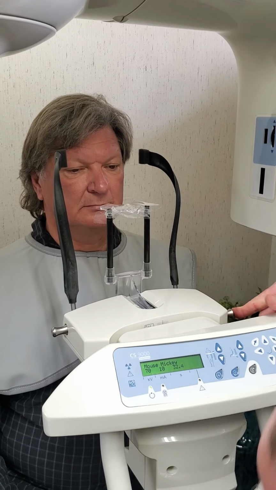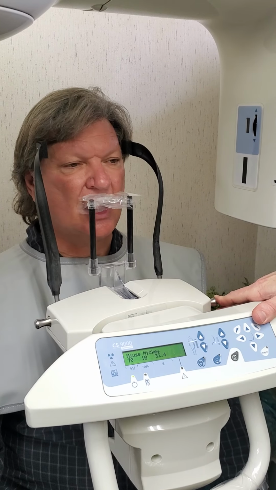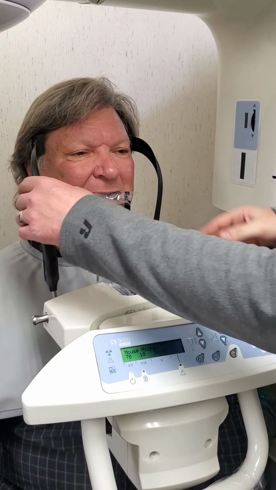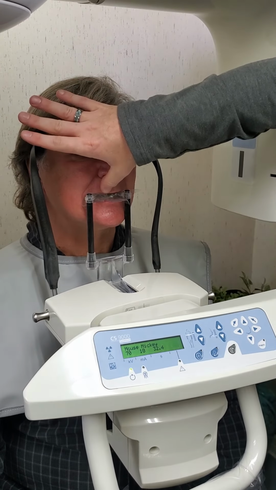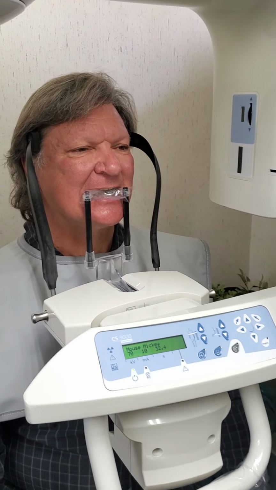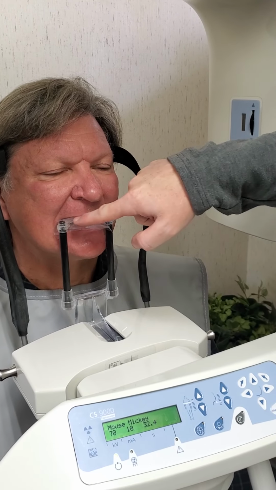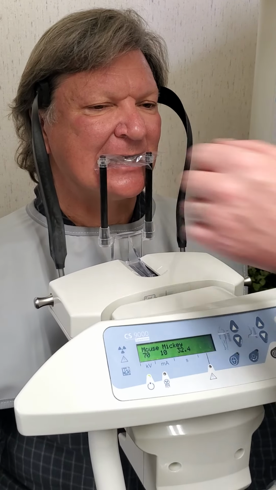And at the same time, we'll have the patient scoot forward into the machine, bite right on the plate, and you want their top teeth to be locked right on the edge of that little rim that's on there. Okay?